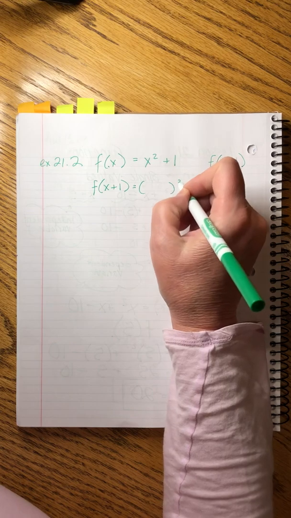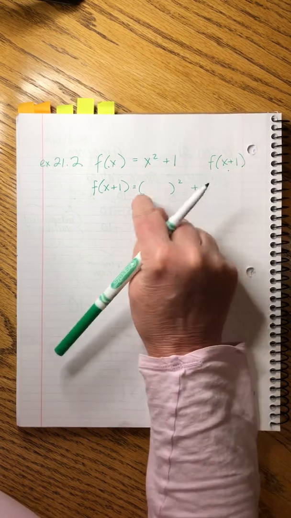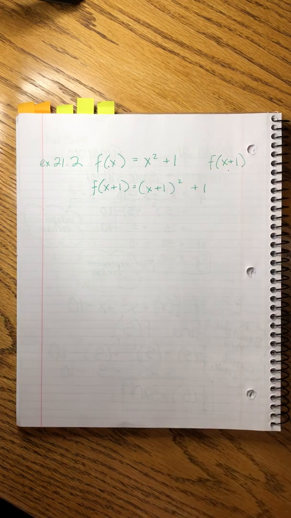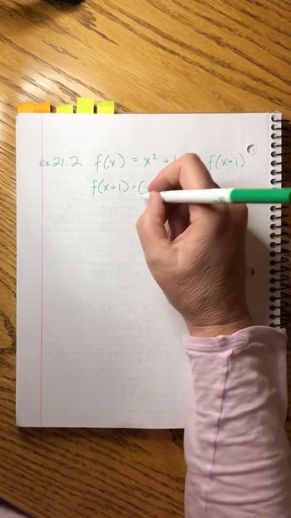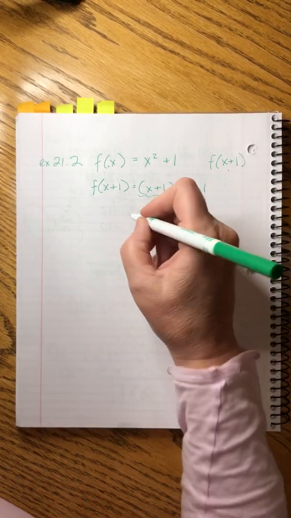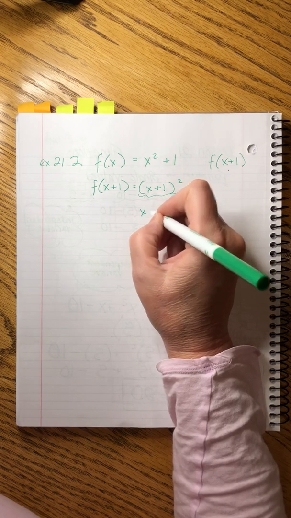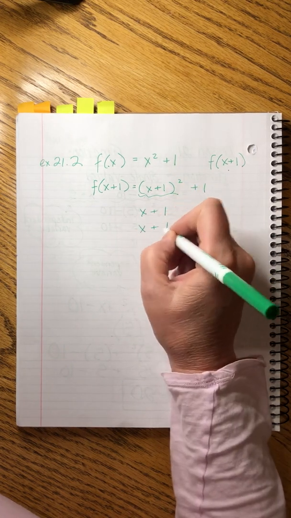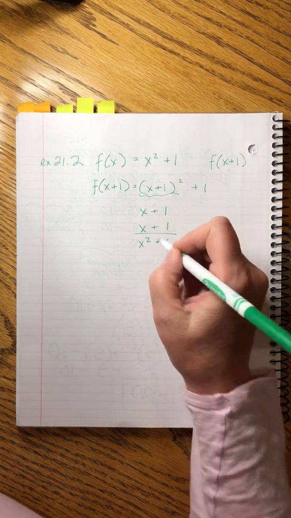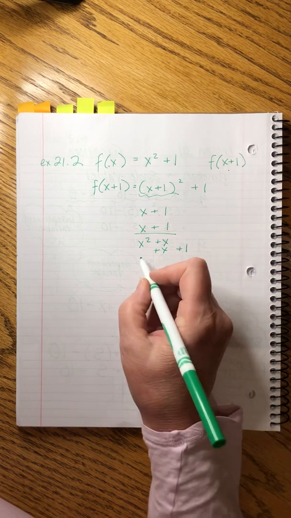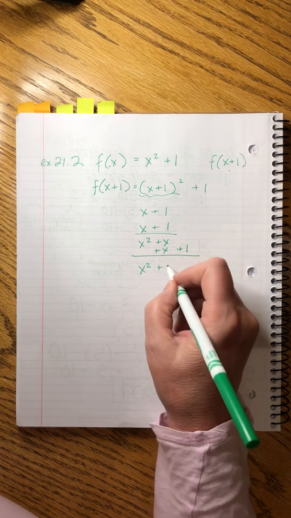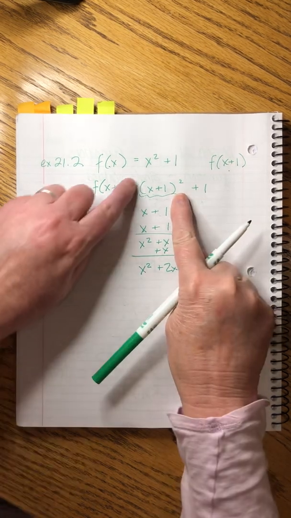So again, buckets are the way to go, right? I just put in a bucket where my x was, and now I put an x plus 1 in there. Okay, how do we simplify that? Can we go x squared plus 1 squared? No, we have to square the binomial. So we have to do x plus 1 times x plus 1. We have to do the dance, right? So we're going to get x squared plus 2x plus 1 as the binomial squared.